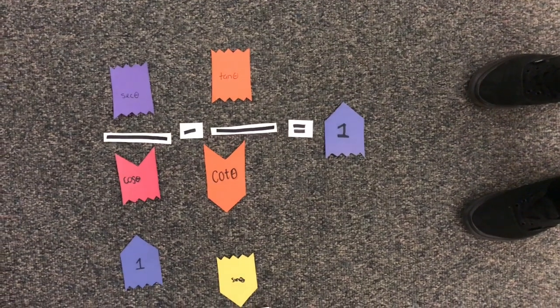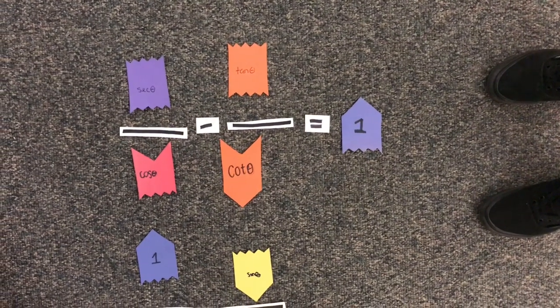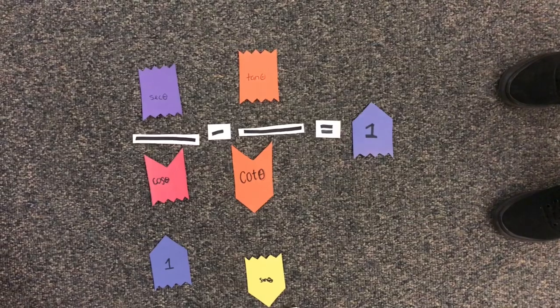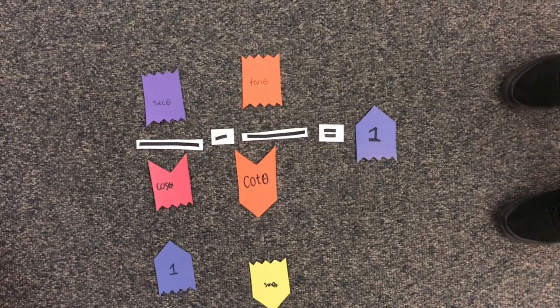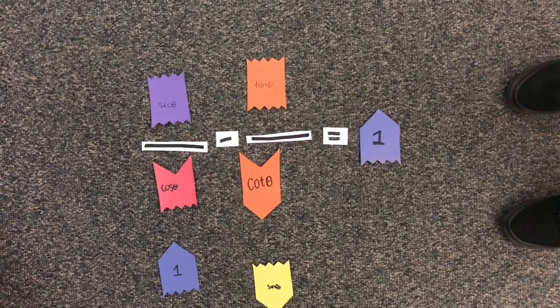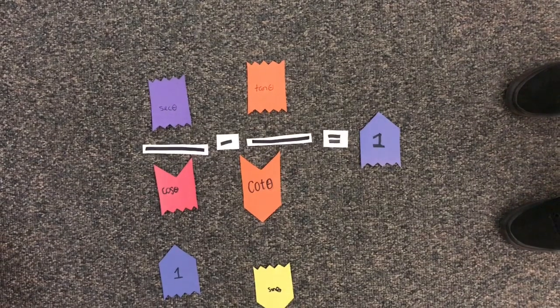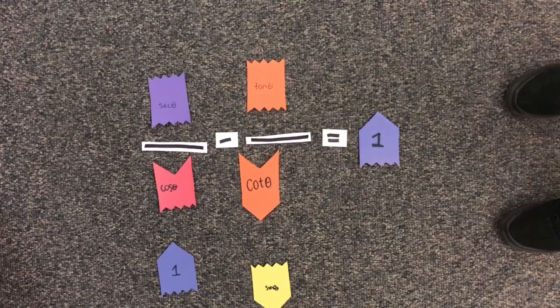We will be using trig identity manipulatives to prove a trig identity. Here we have secant theta over cosine theta minus tan theta over cotangent theta, all equal to 1.